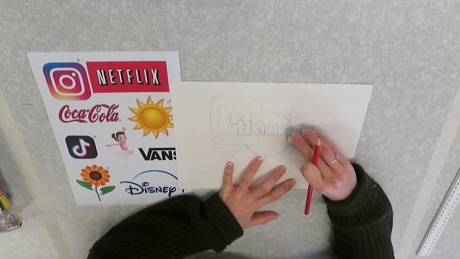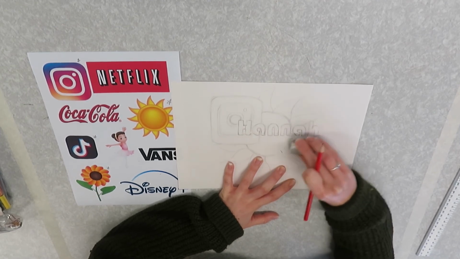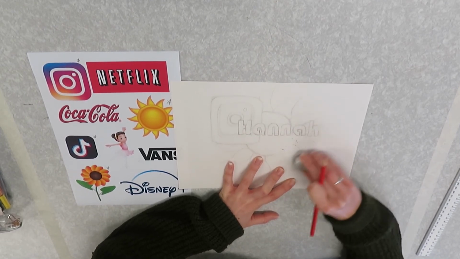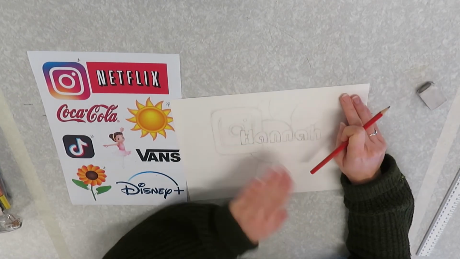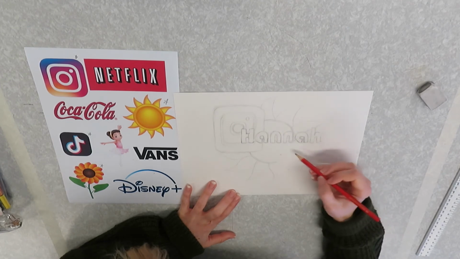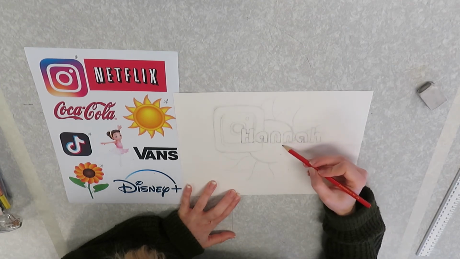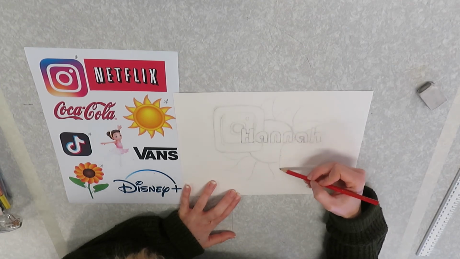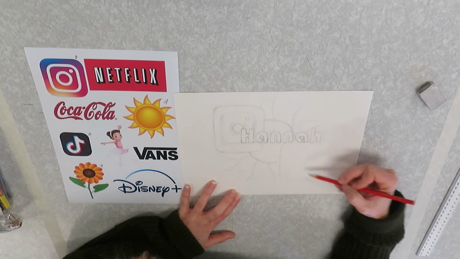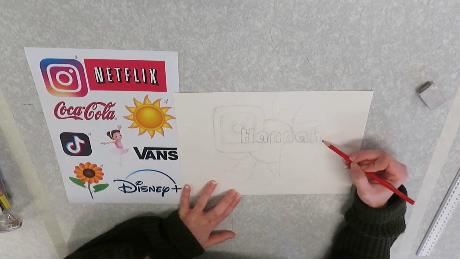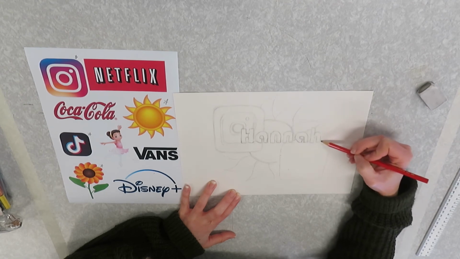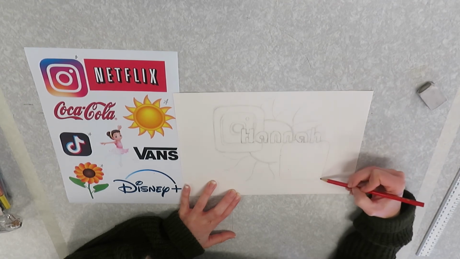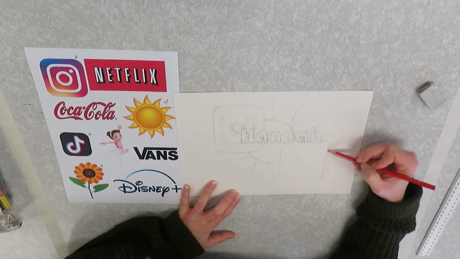If you want to change and play around with the composition a bit, that's okay, because we've done it so lightly that you can rub it out if you make any mistakes. So again, I'm going to lightly map out the shape of my TikTok logo so that it appears to be overlapping or beneath my imagery and my name.